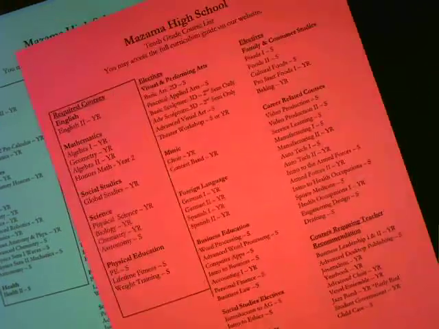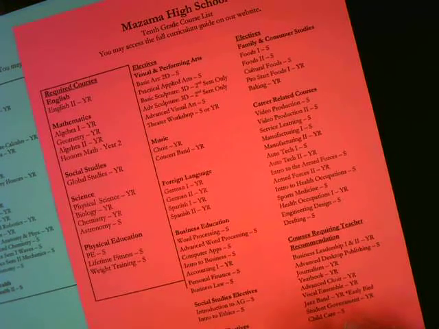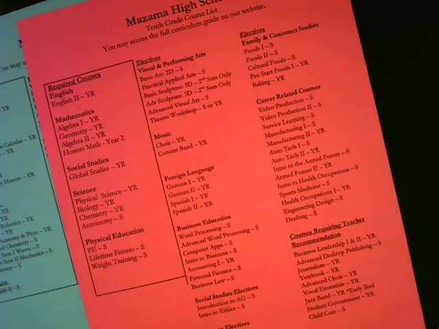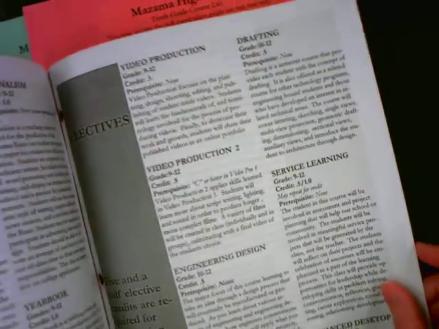If you have any questions at all about any of the classes offered, you can get the most answers when you're looking through your curriculum guide. You might need to double check with teachers for more specifics about a class, but anything listed on here, you can look up in the curriculum guide and get an idea of what you're going to do.